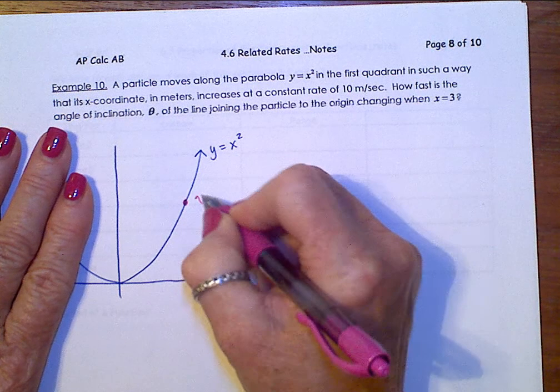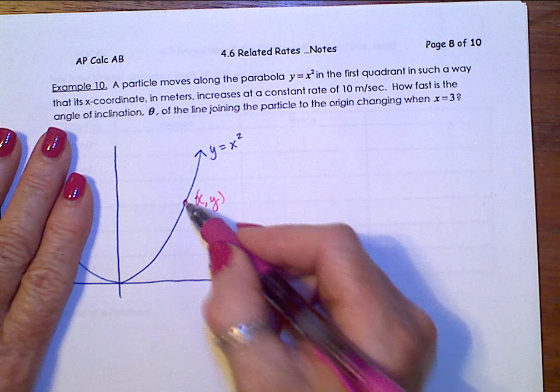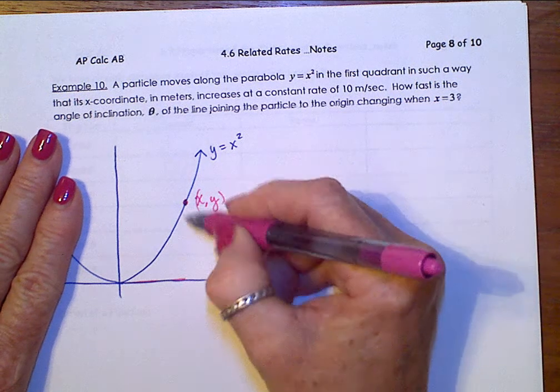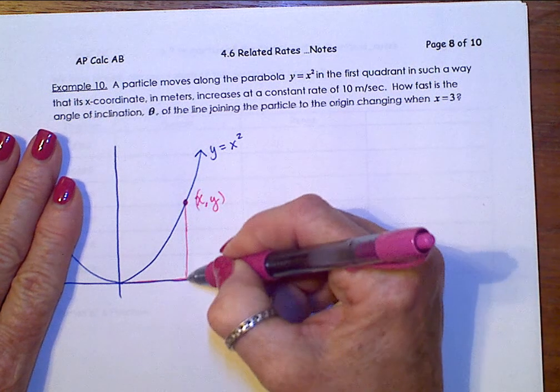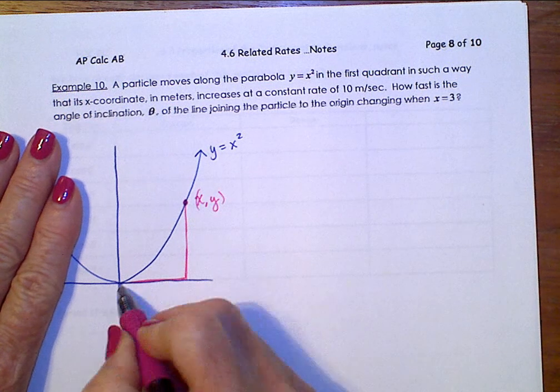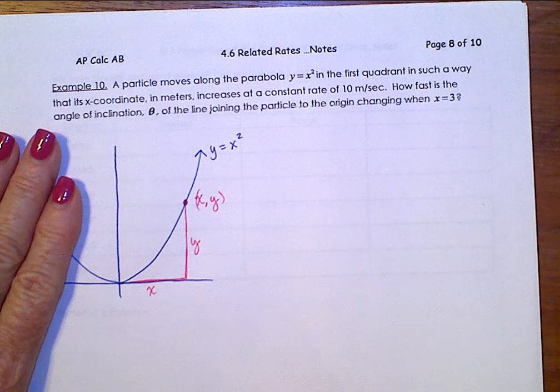Call it x, y. And to generate that point, we know that we had to go horizontally x and vertically y. So this distance here is x, and that distance there is y.